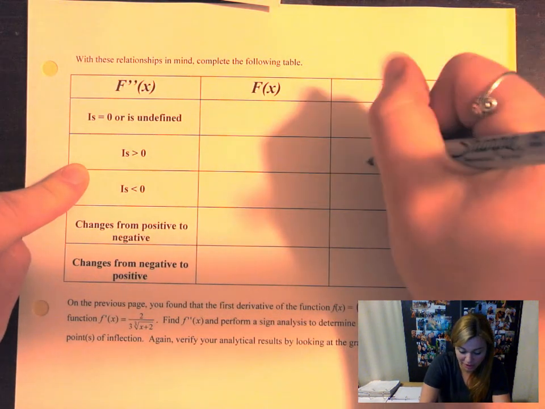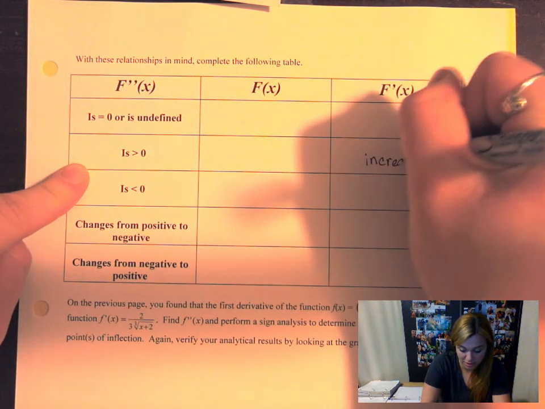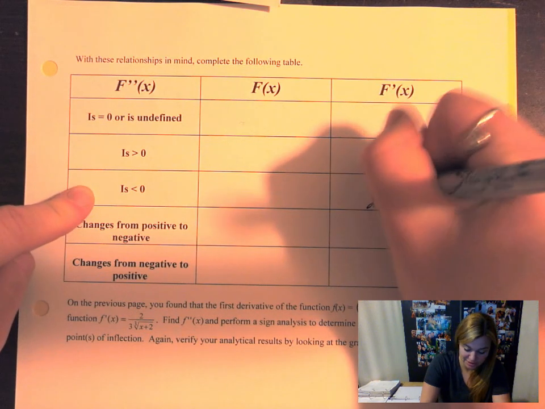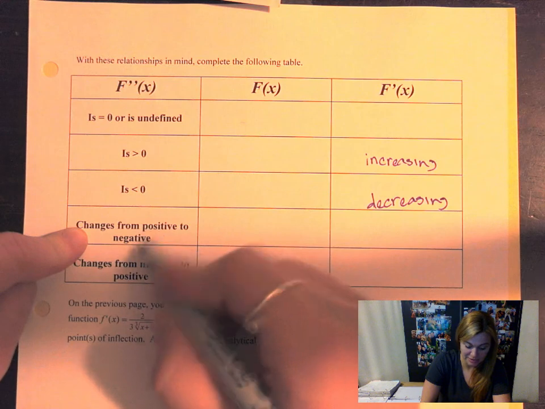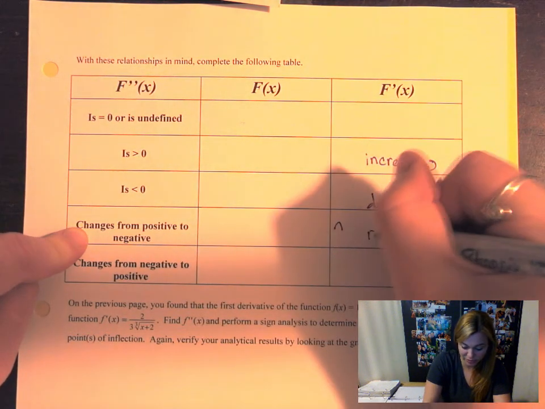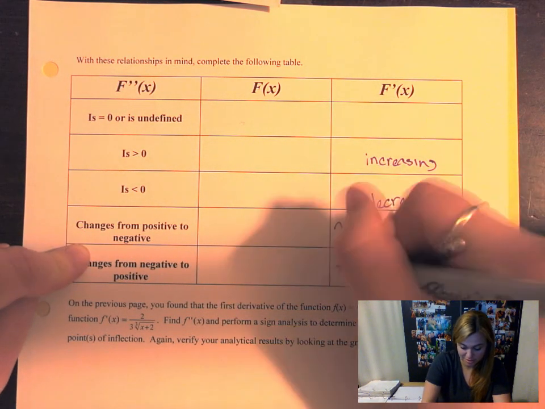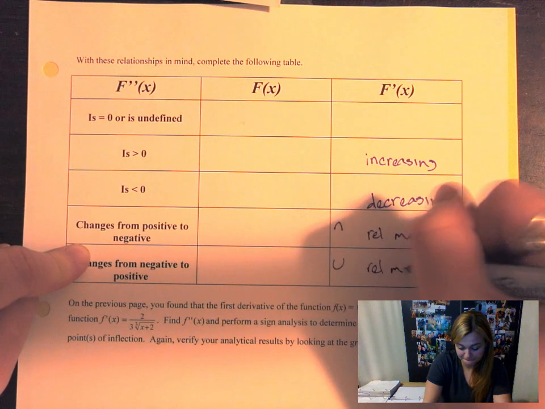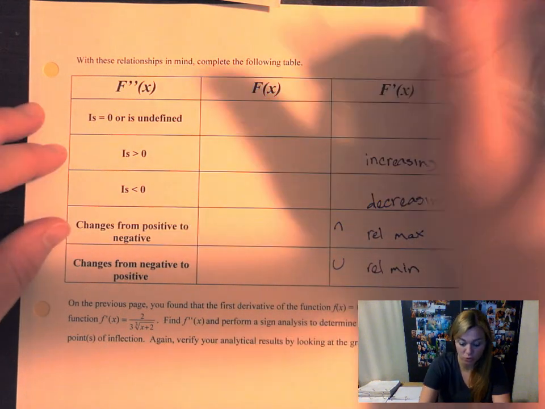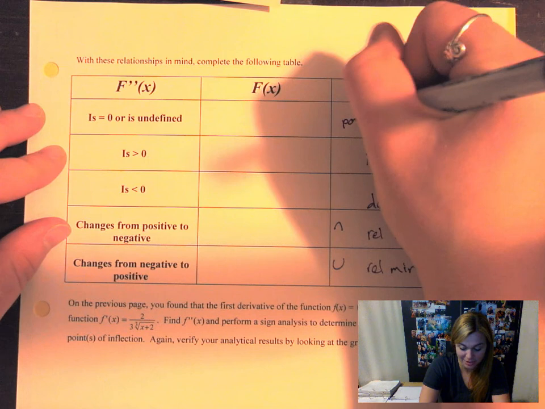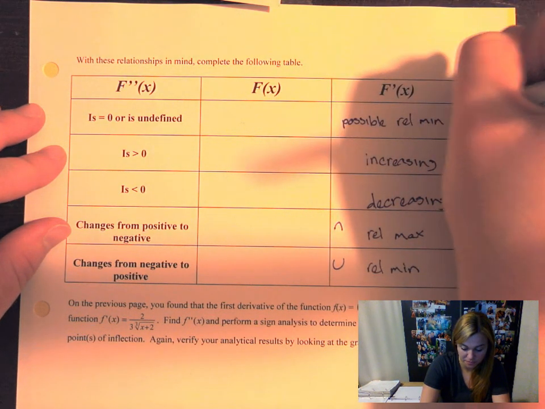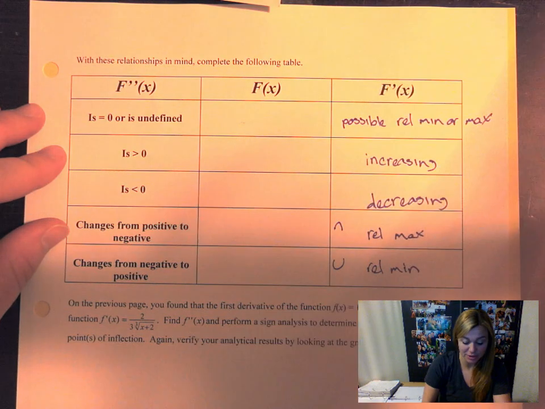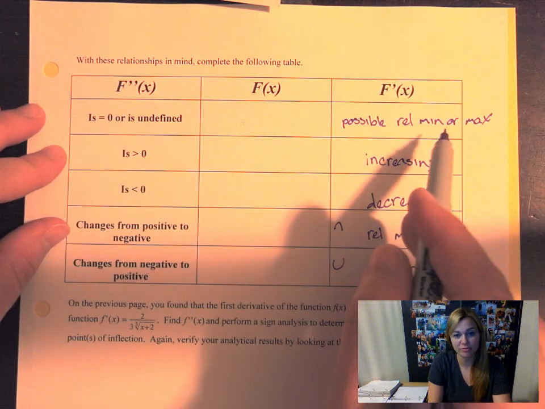So f prime is increasing, decreasing. So this would be positive to negative, increasing to decreasing. This is a relative max, relative min. All the same relationships hold. This was a potential min or max, or a possible relative min or max. So those same relationships, because f double prime is the slope of f prime.